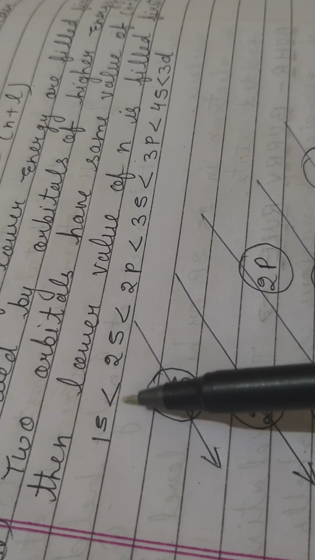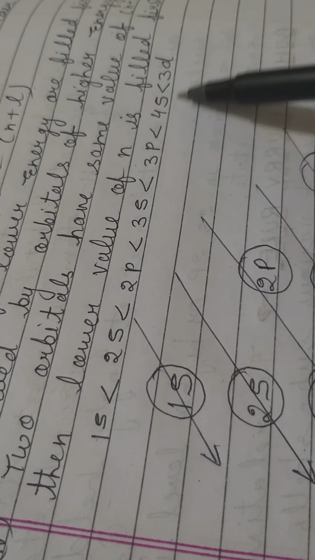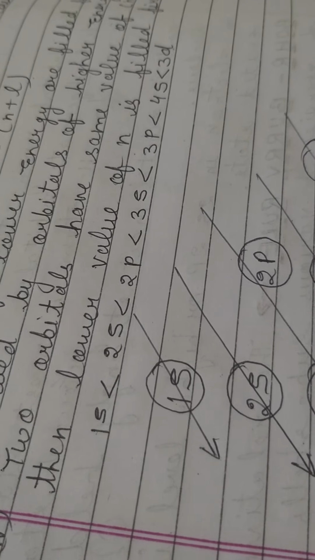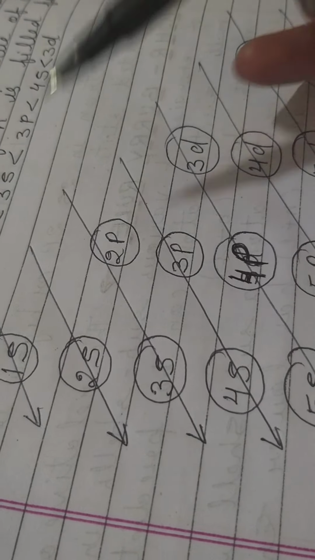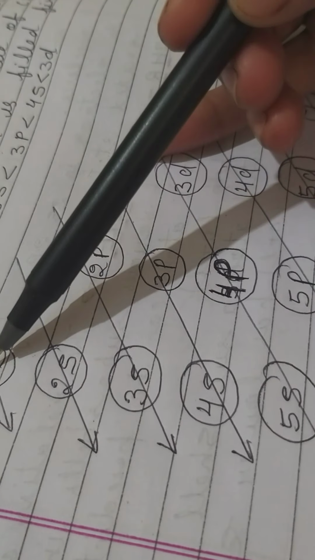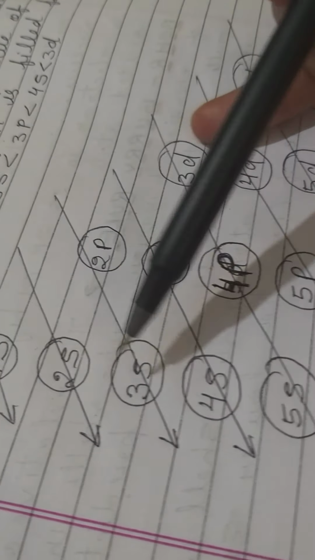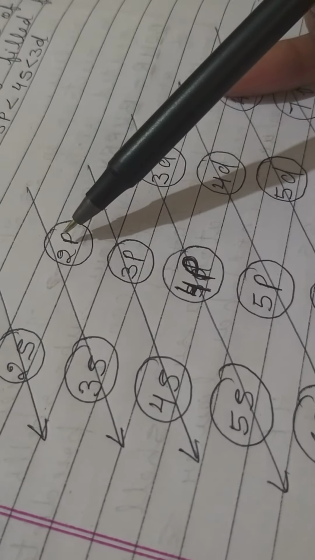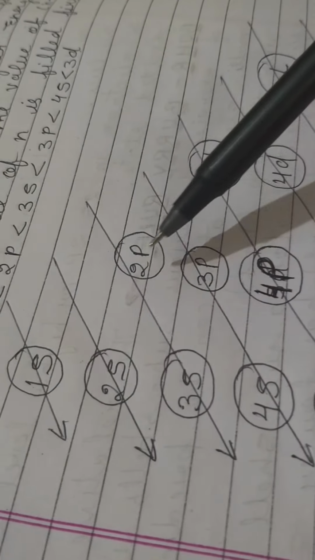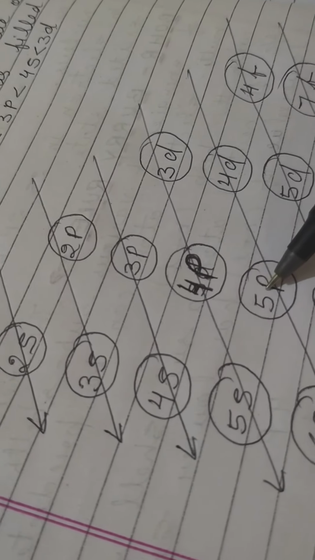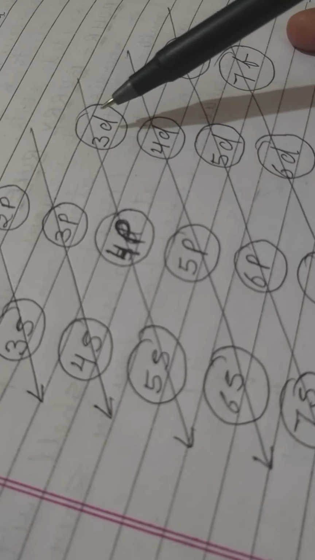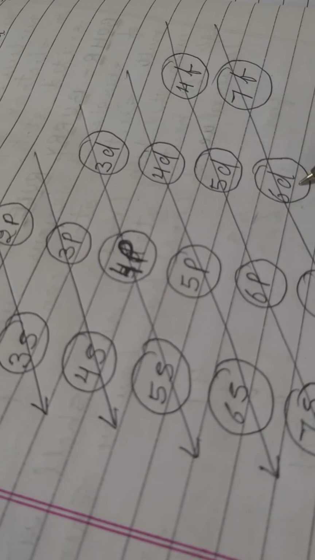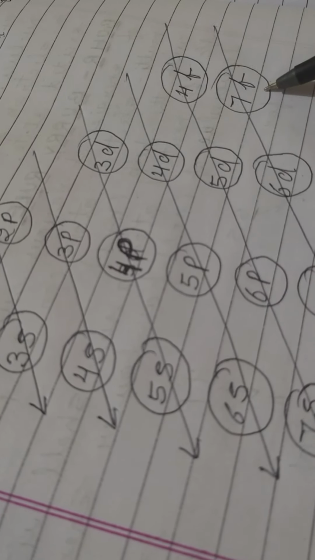If we find the sum of n plus L, it will increase in that order. So how is it made? First of all, you have to write all the s orbitals: 1s, 2s, 3s, 4s, 5s, 6s and 7s. You have to circle them. Then p, you have to start from the second number: 2p, 3p, 4p, 5p, 6p and 7p. Then d, you have to start from the third number: 3d, 4d, 5d, 6d, and then 4f up to 7f.